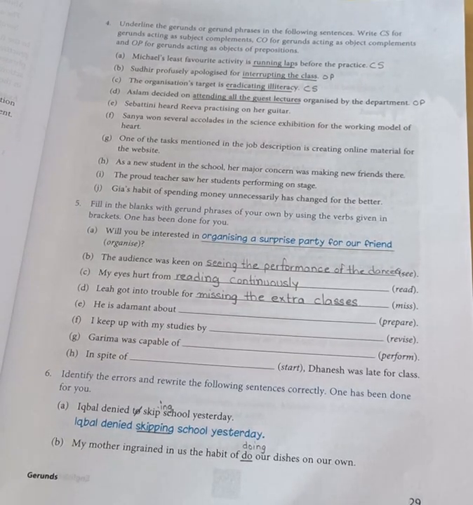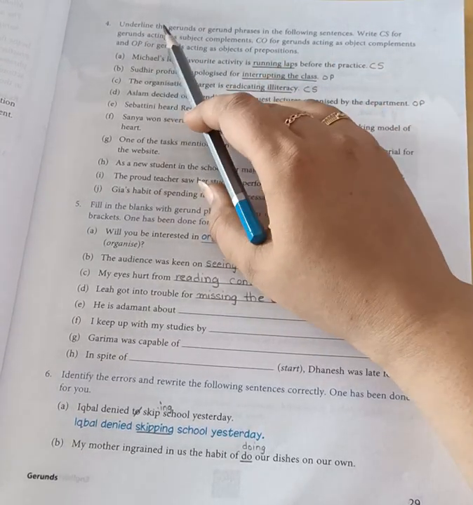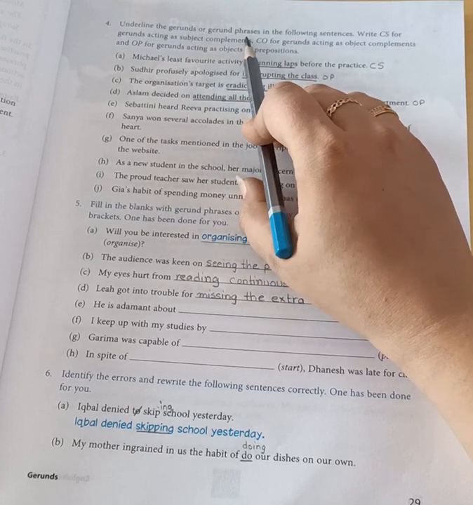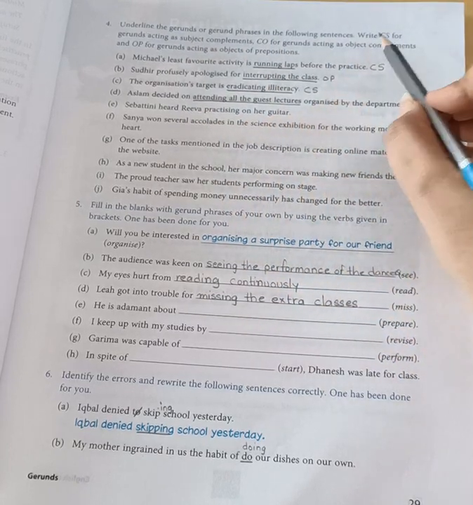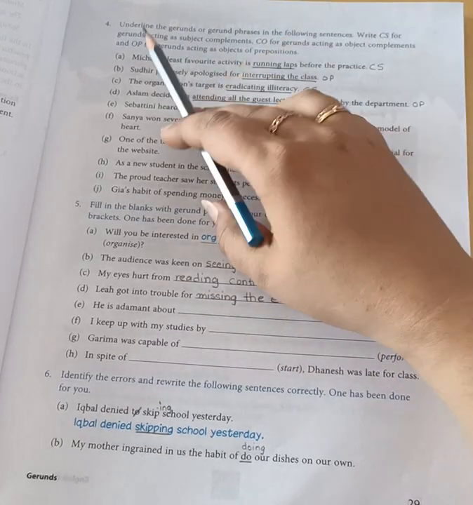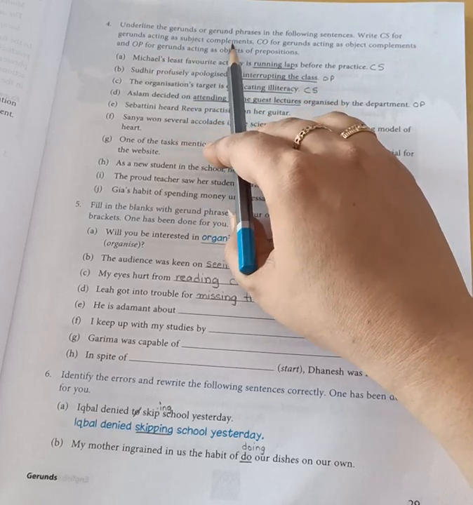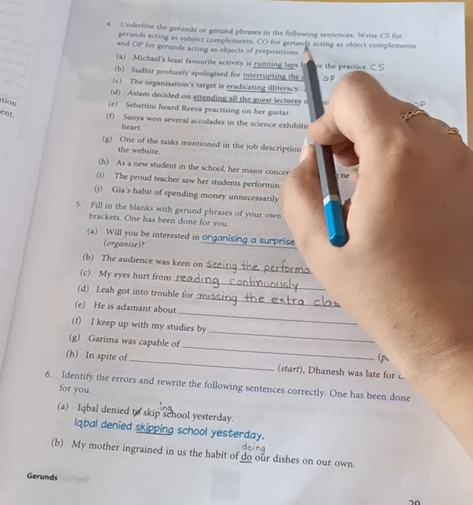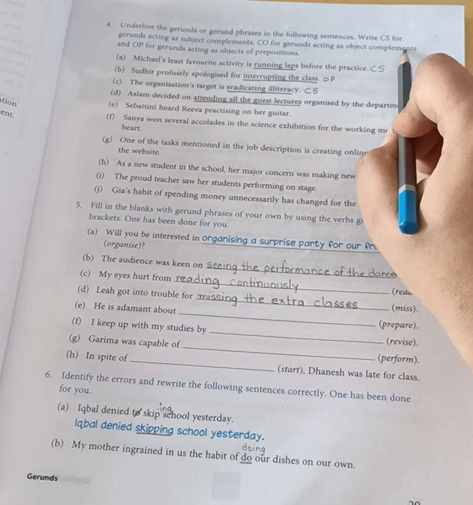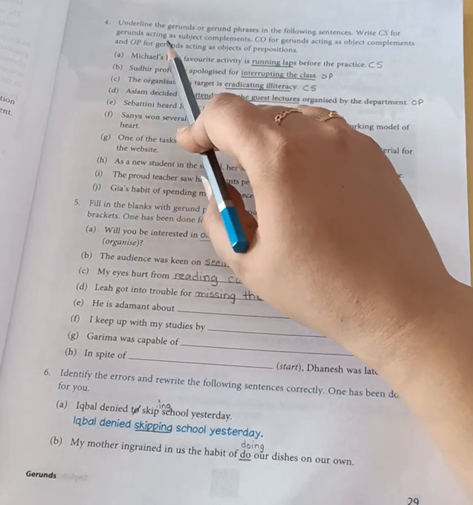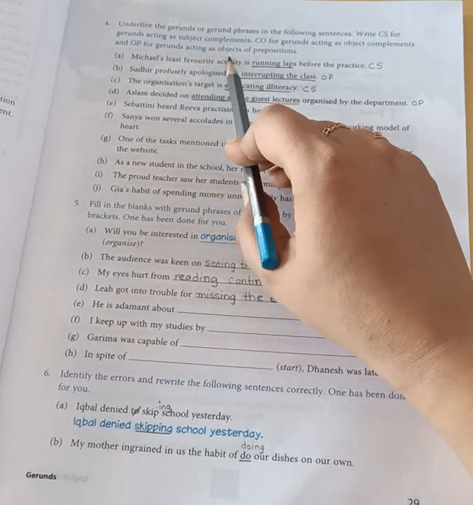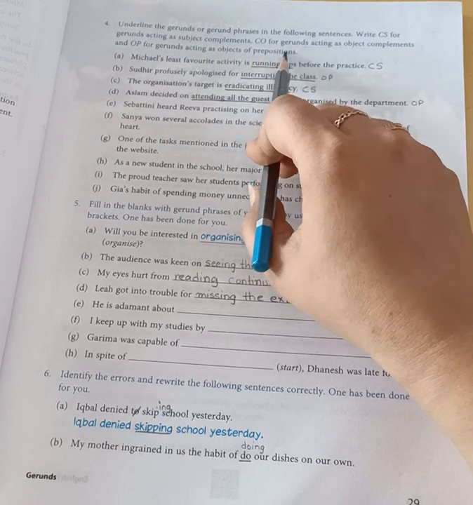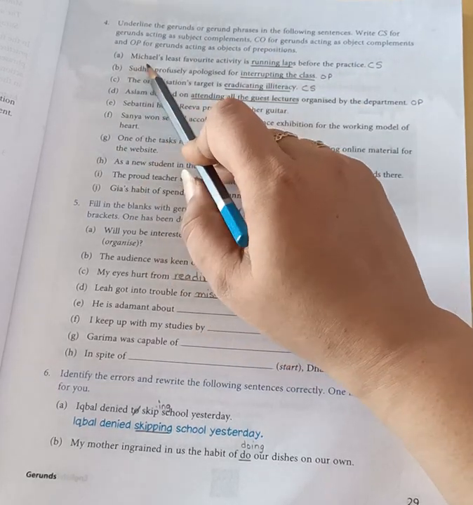Now, let us start question number 4. Underline the gerunds or gerund phrases in the following sentences. Write CS for gerunds acting as subject complements, CO for gerunds acting as object complements, and OP for gerunds acting as objects of prepositions. So, let us see.